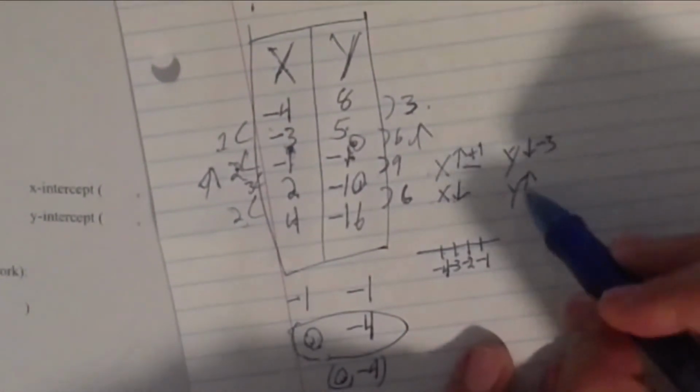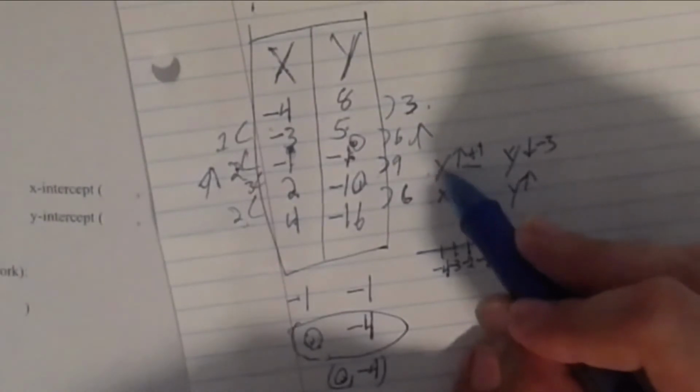Now, since we're going down by 3 every time we go up by 1, on the y-axis we go down by -3. So since we want to go up on the y-axis, that means we have to go down on the x-axis. Oh, whoops, I was so off. Yeah, okay, just let me explain it again.